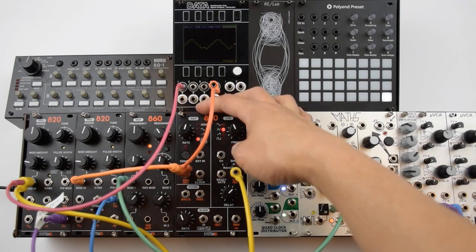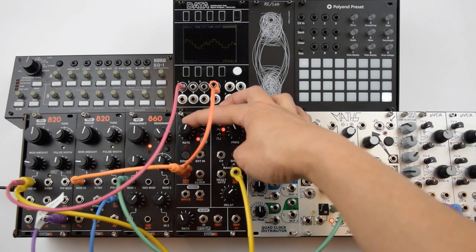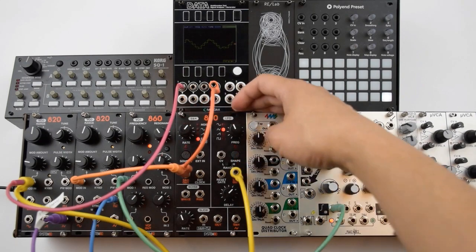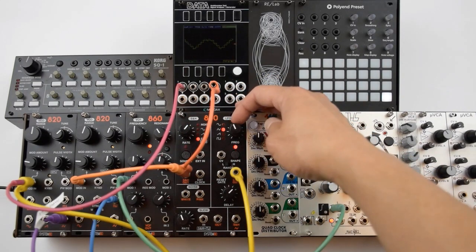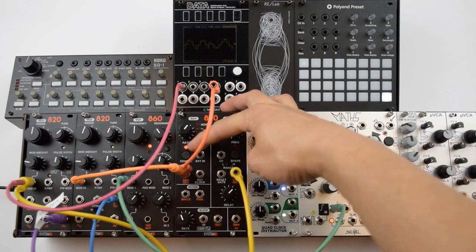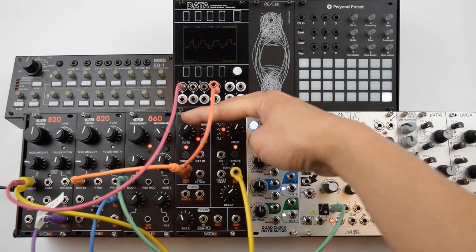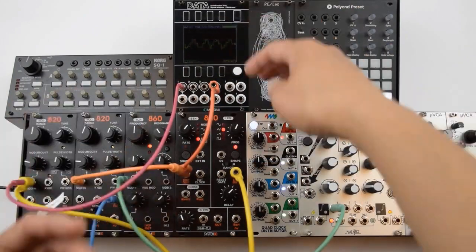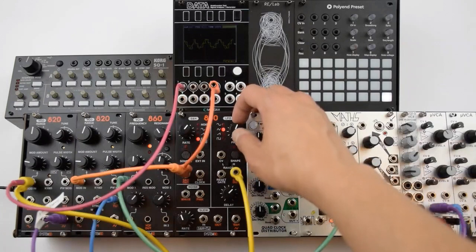If I slow down the sample and hold clock, it gives me a slower step. If I increase the rate of the LFO, the value between each step becomes a bit bigger because the LFO is running a bit faster, so the voltage is changing faster.